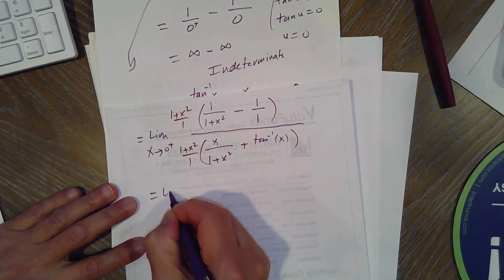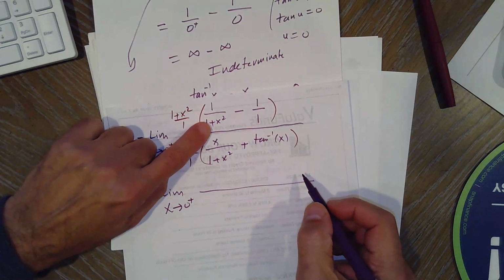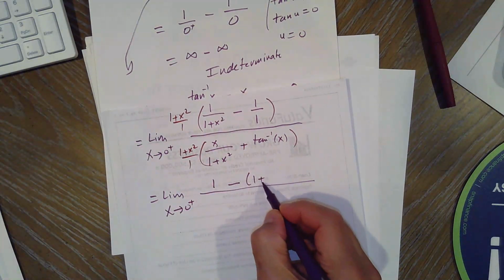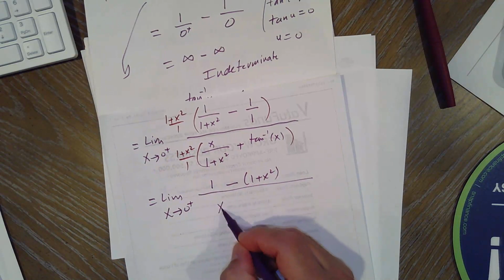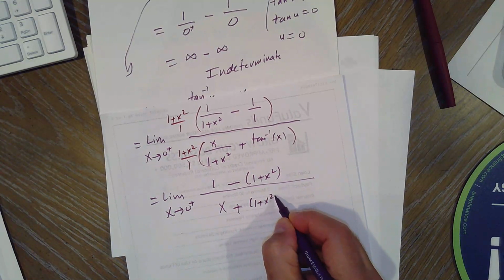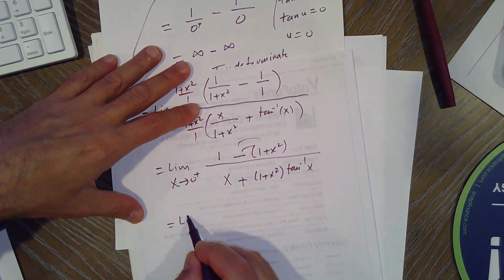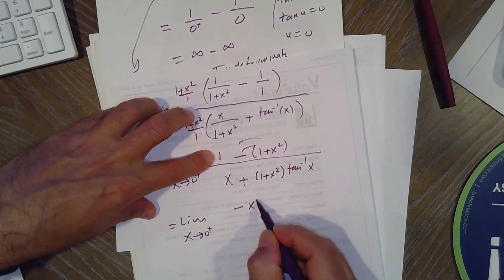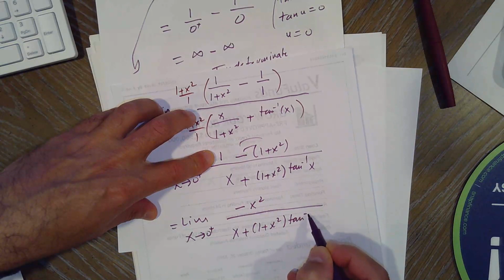So this is the limit as x goes to 0 from the right. 1 plus x squared times 1 over 1 plus x squared is 1, minus 1 plus x squared in parentheses, times 1. This times x over 1 plus x squared is x, plus 1 plus x squared times tangent inverse is 1 plus x squared tangent inverse. So we distribute the negative, the ones cancel out, and you get negative x squared over x plus 1 plus x squared tangent inverse x.